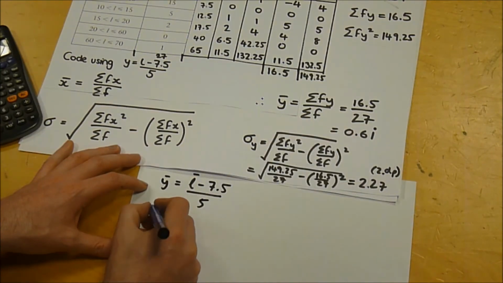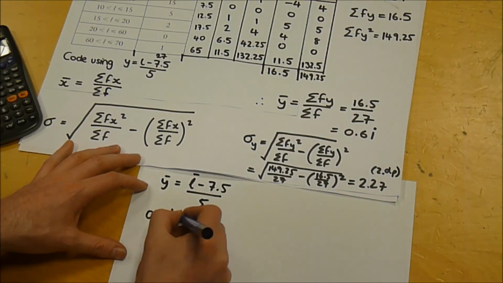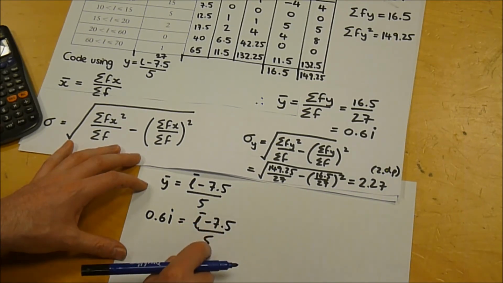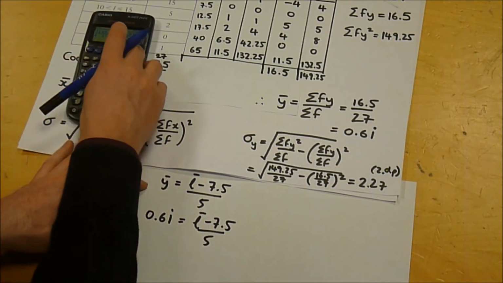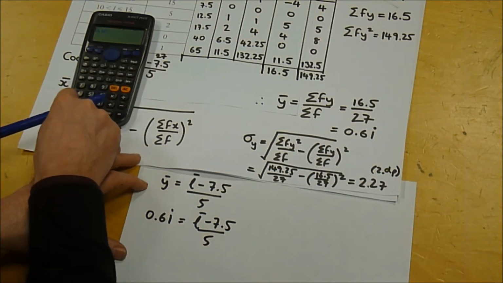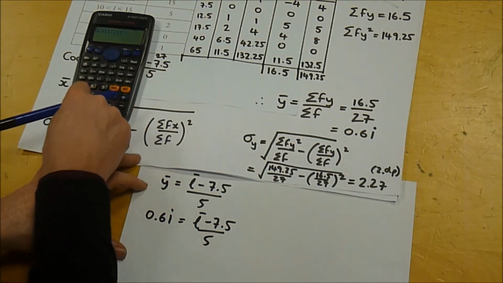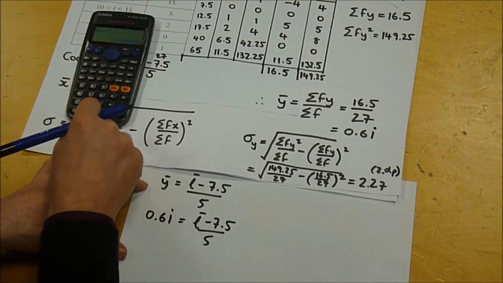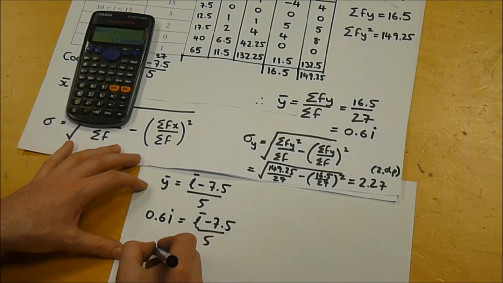Well, we've just worked out this is 0.61 recurring. So we're going to times by 5 and add 7.5. So 0.61 recurring times 5, add 7.5, should give us an answer of 10.5 recurring.